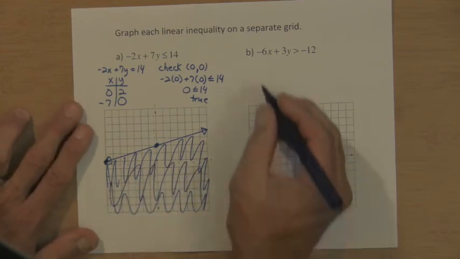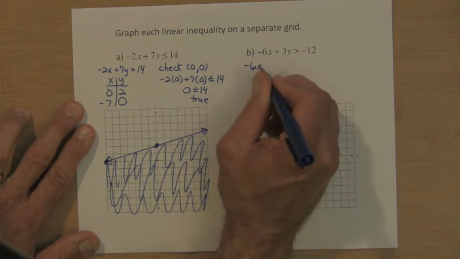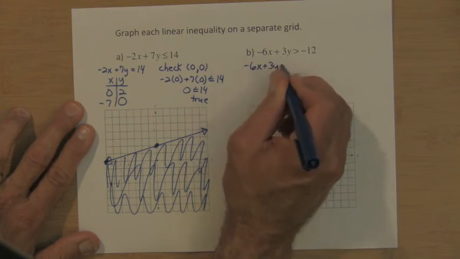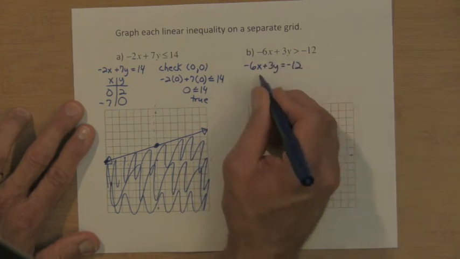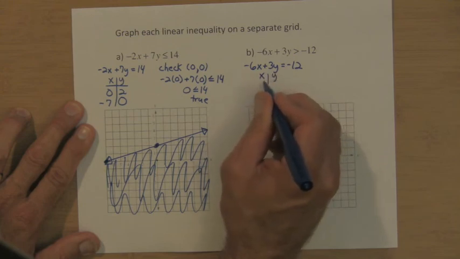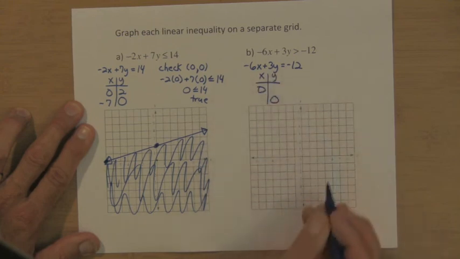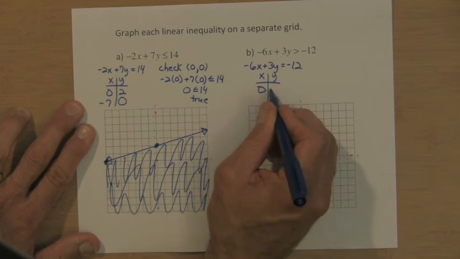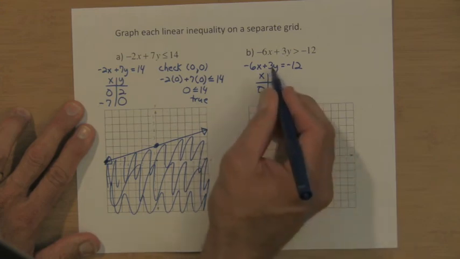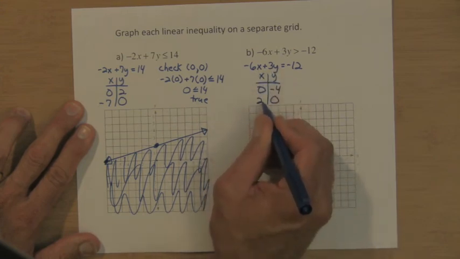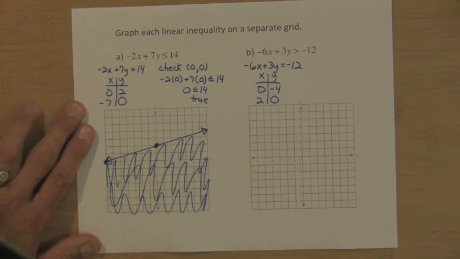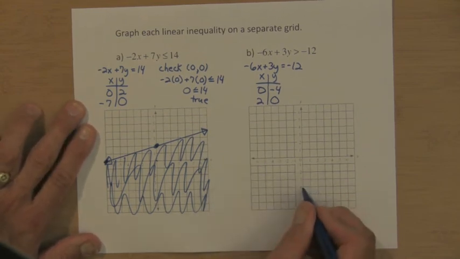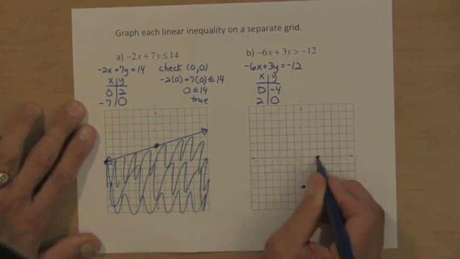Last one, first find that boundary line. So rewrite the inequality as an equation, so make it equal to -12. Find the x and y intercepts. So x is 0, y is 0. If x is 0, 3 times -4 is -12. If y is 0, -6 times 2 is -12. So those are my intercepts. So we have 0, -4, and then we have 2, 0.